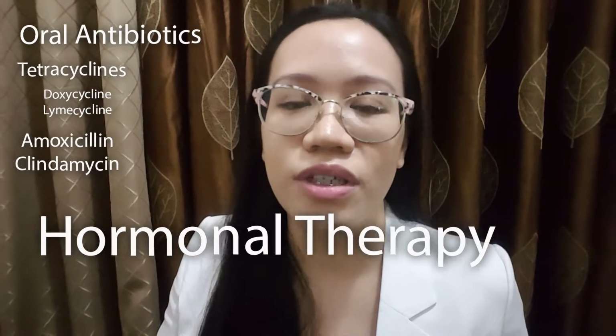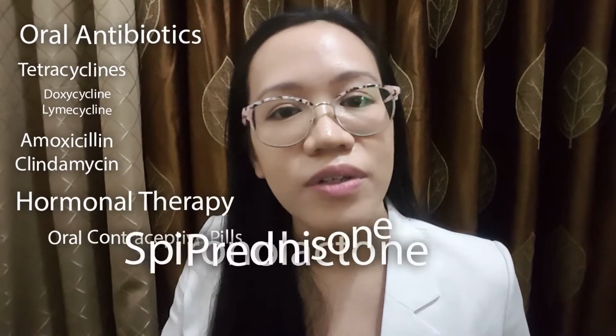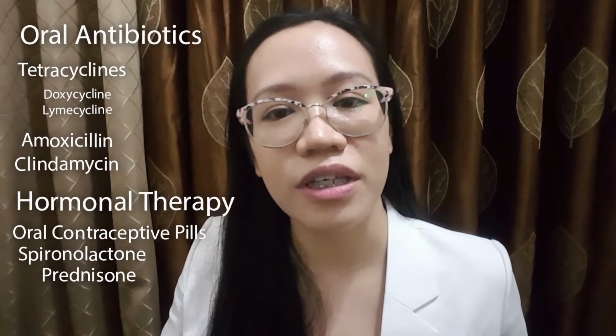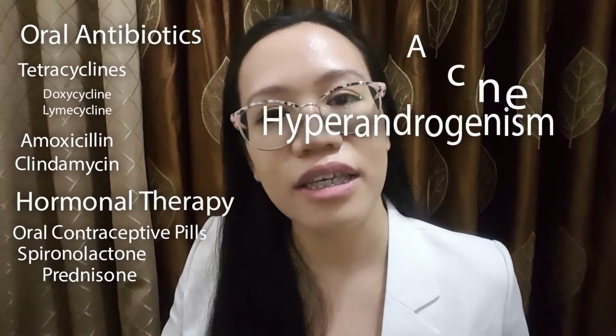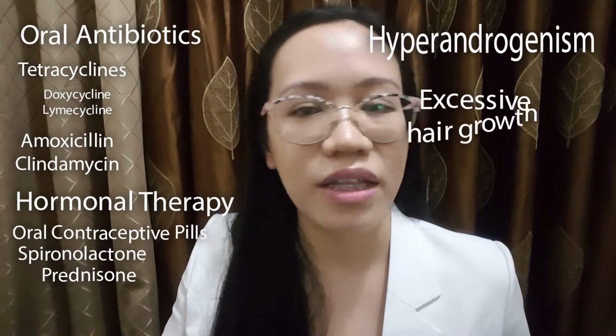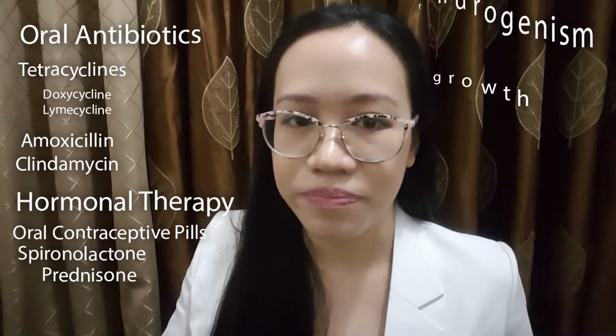Hormonal therapy includes the use of oral contraceptives, spironolactone, prednisone, and other less commonly used ones like finasteride, flutamide, etc. They are beneficial in women, especially those with signs of hyperandrogenism, such as acne, menstrual irregularities, excessive growth of male-like pattern hair, like hair on the upper lips or chin.